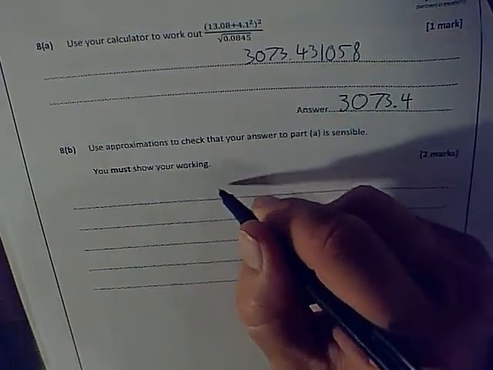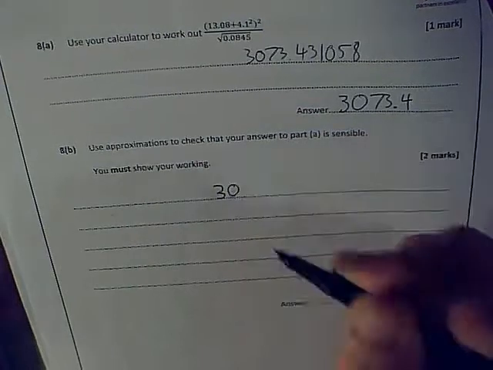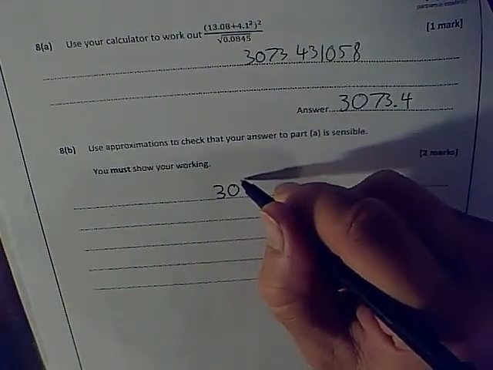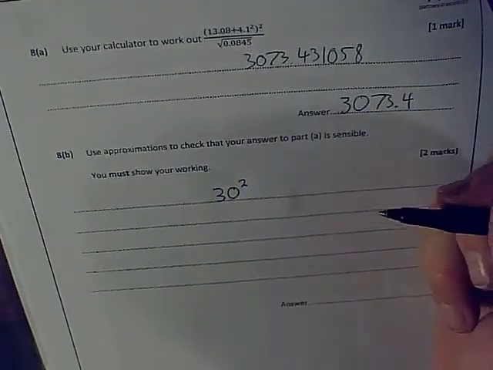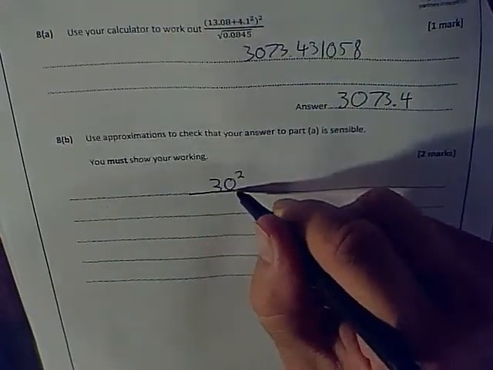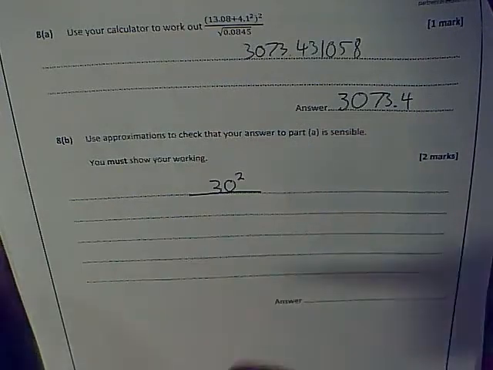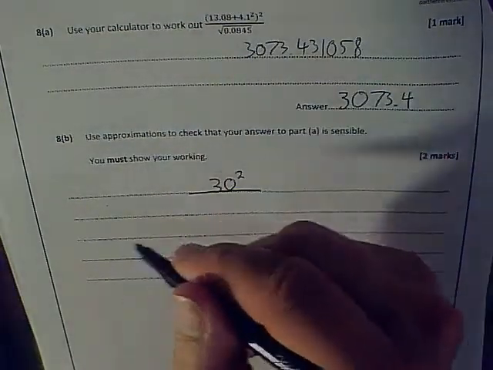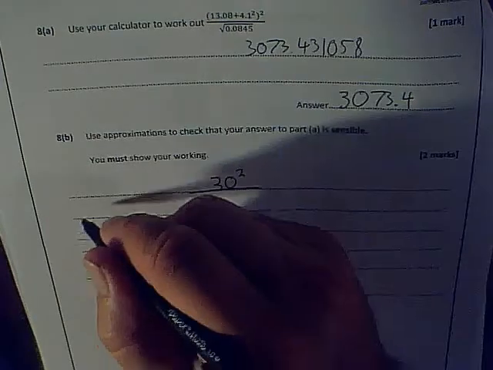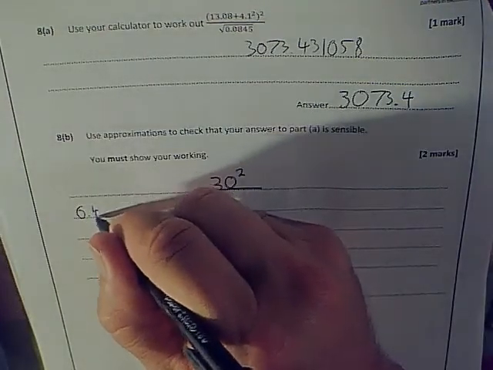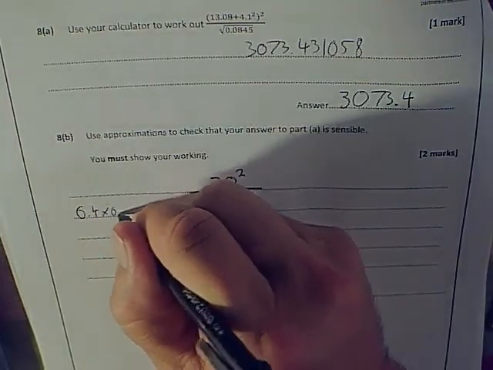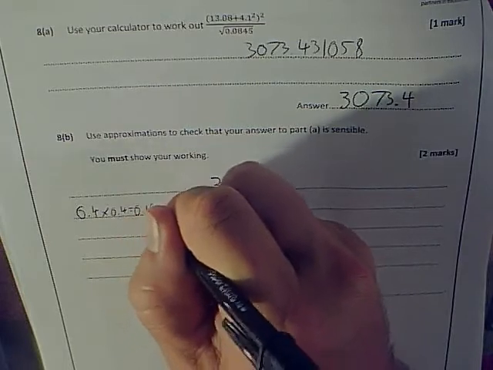So I would say that's maybe 30, and then I square all that, and I'm going to put that over the square root of approximately 0.1. Well, if I think about 0.4 squared, that's 0.4 times 0.4 is 0.16.